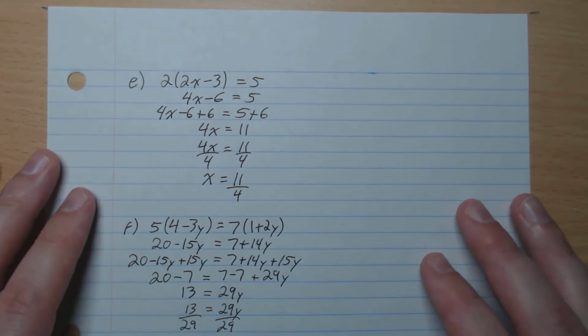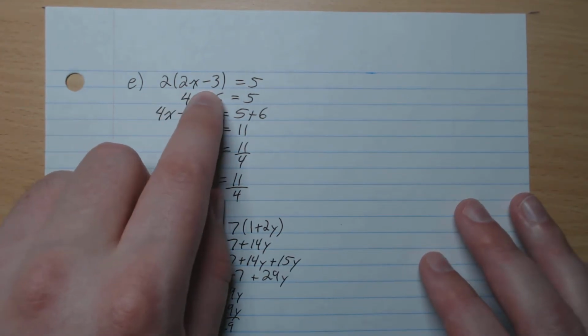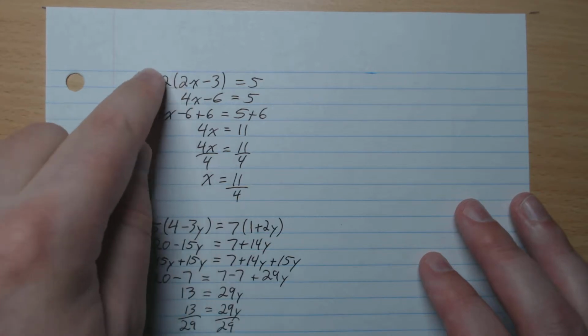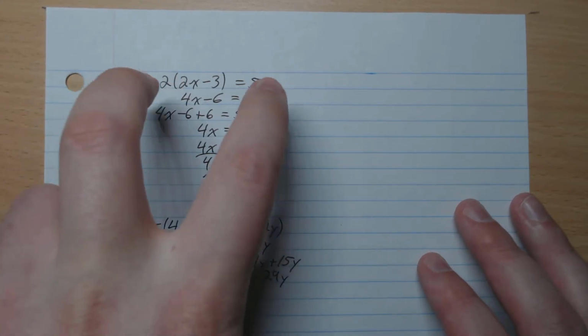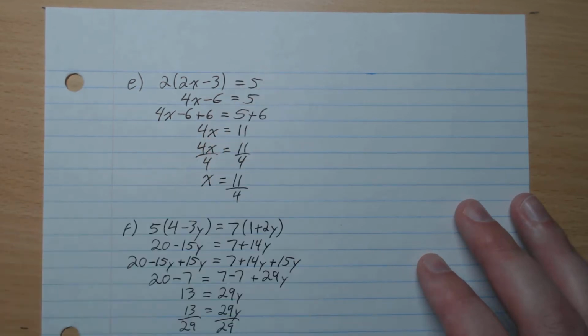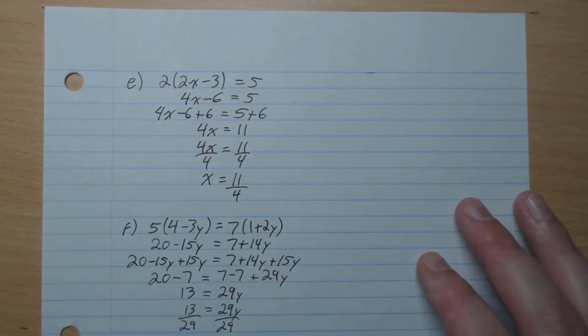Okay, E. 2 times 2x minus 3 equals 5. Now, to get rid of this 2, we could divide by 2 on both sides, but this is a 5. 5/2 is a little nasty, so we're not going to do that.